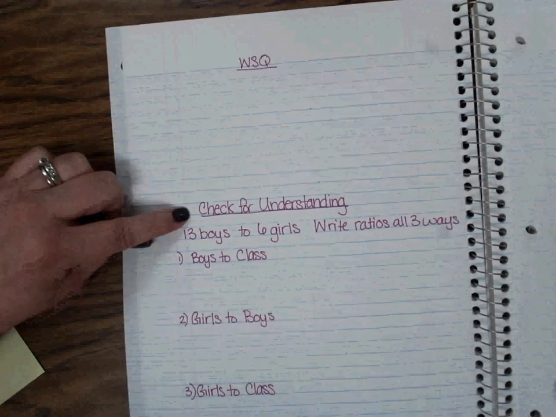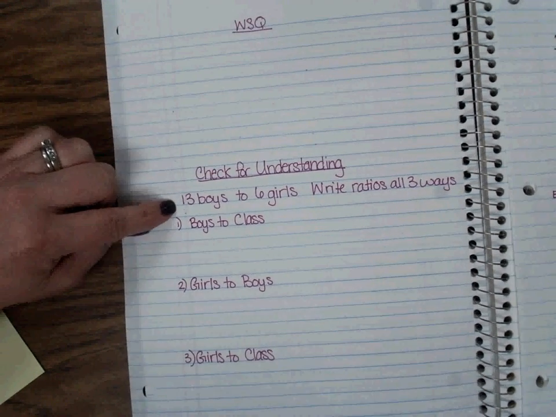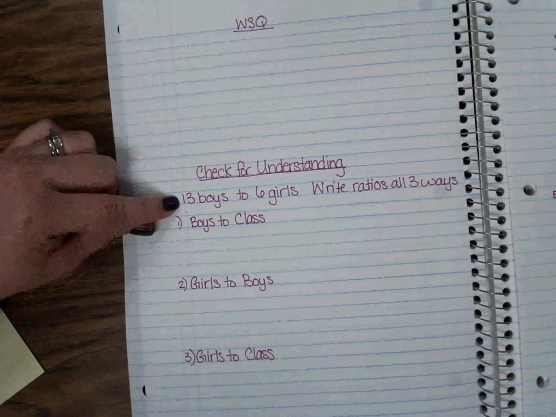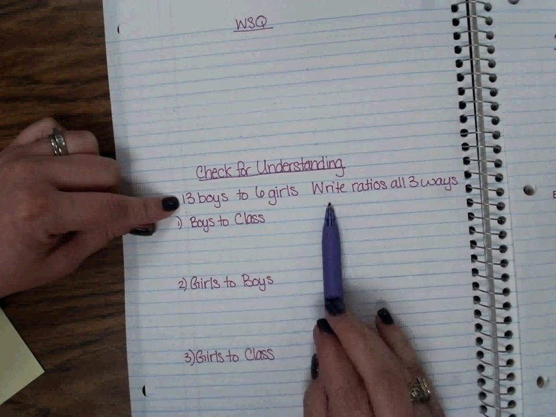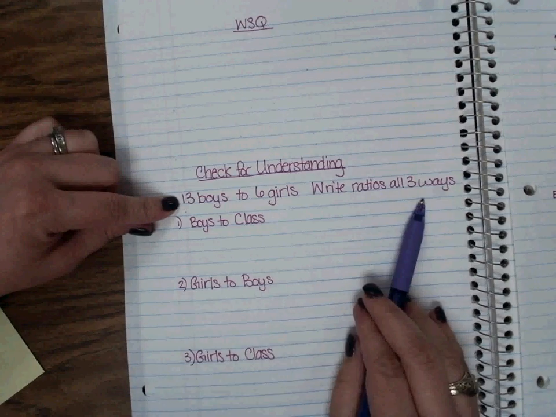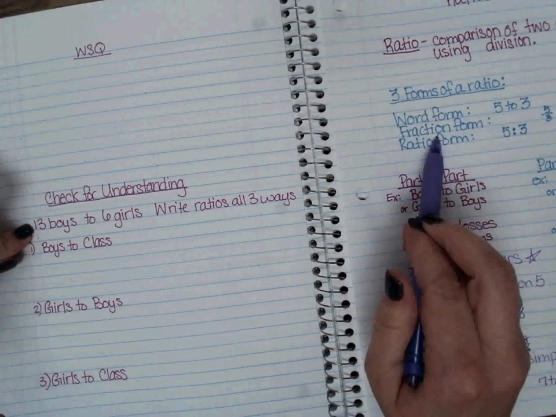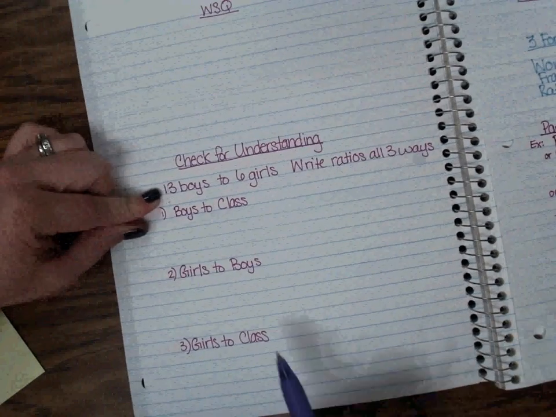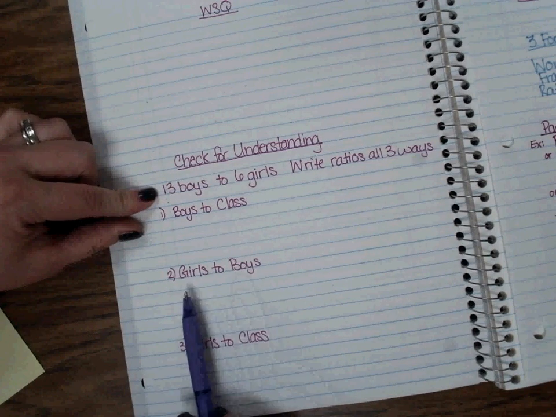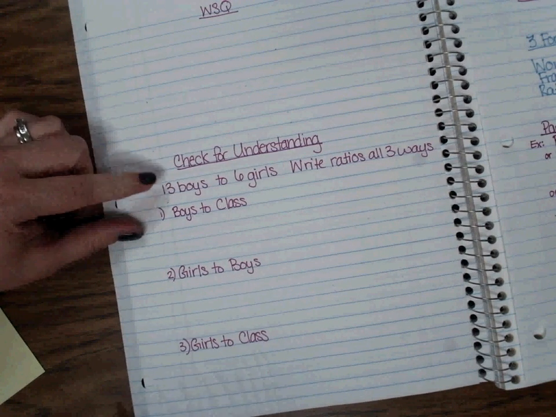And then we have a check for understanding. It is one set of information, so we have 13 boys to 6 girls. I'm asking you to write the ratios all 3 ways. Remember, they're over here, the 3 forms of ratios. So I want to see boys to class, girls to boys, and girls to class.